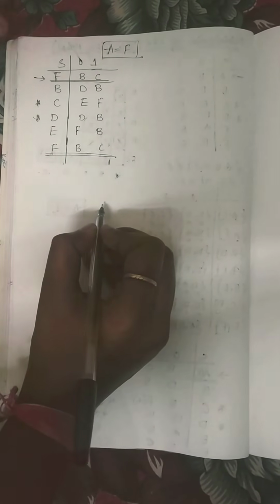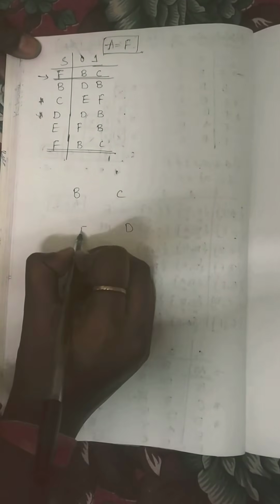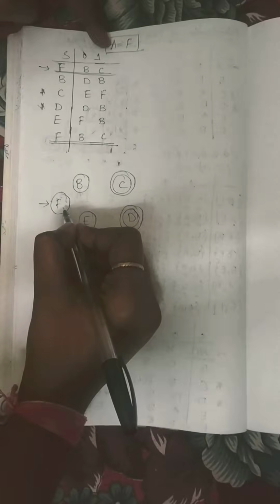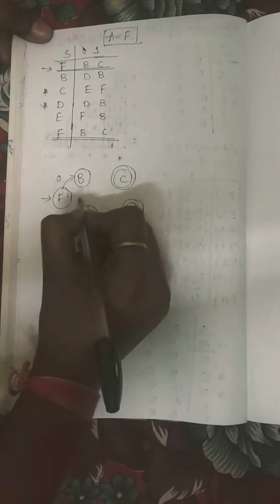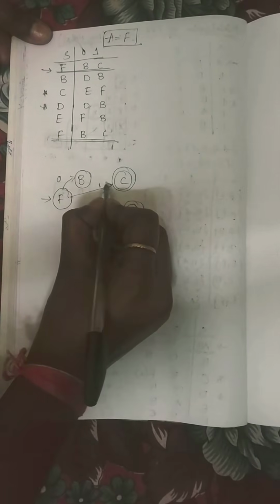Now by using this diagram, we need to draw the DFA structure. Here in this diagram we don't have A, so we go with B, C, D, E and F. C and D are final states, so we consider them as two circles, and F is the start state. Now draw the diagram. F on 0 goes to B. F on 1 goes to C.